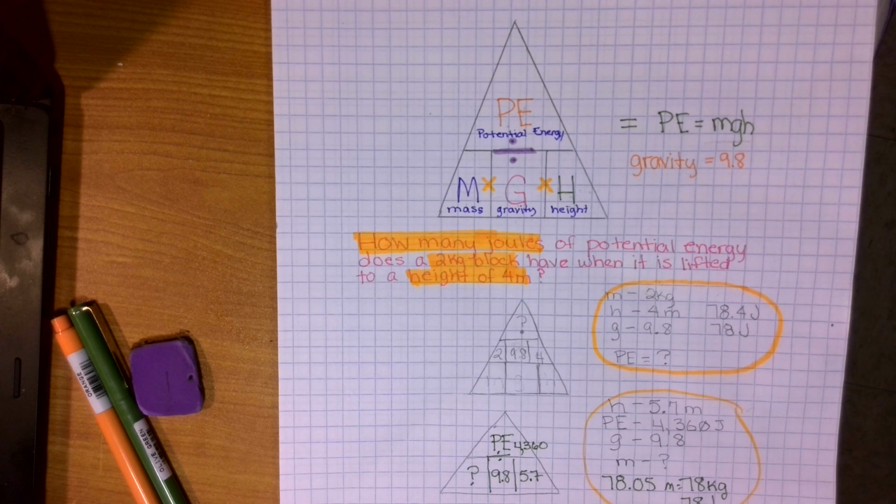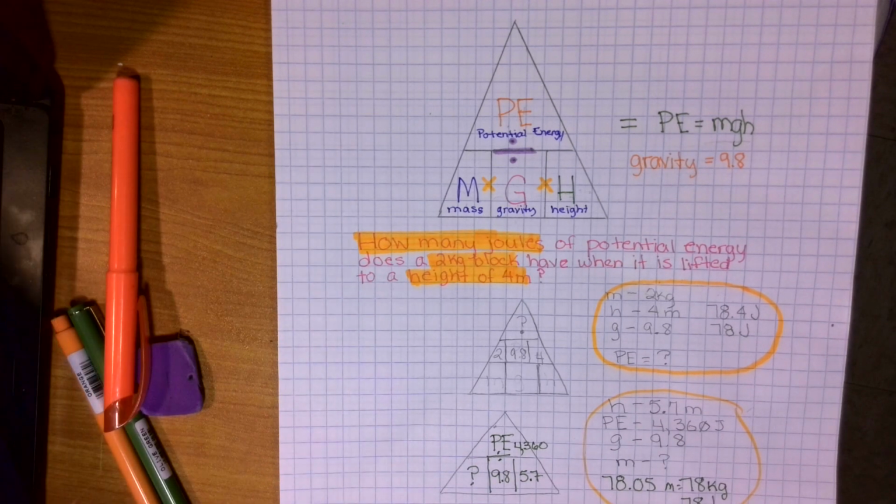And I'm done. I hope this helps, but you can use this for any of our problems where you can set it up where it has 4 pieces. You can even do it if it has only 3 pieces, okay? So if it was something like force equals mass times acceleration, okay? End of that. Hope this helps.